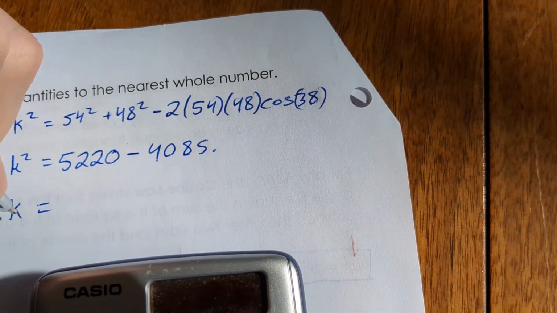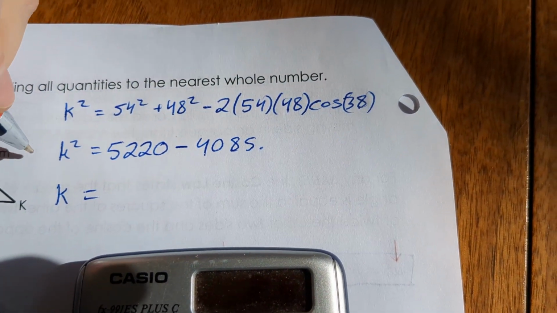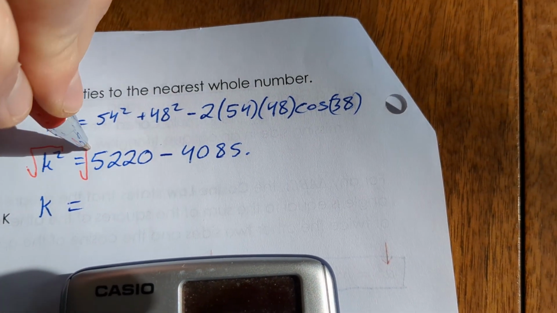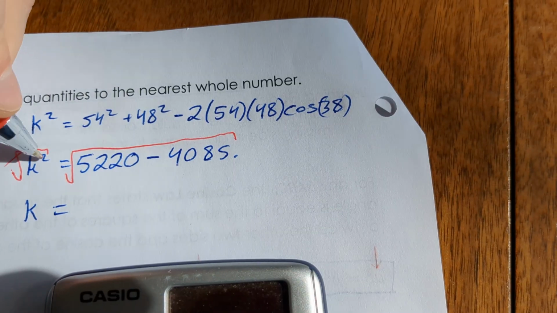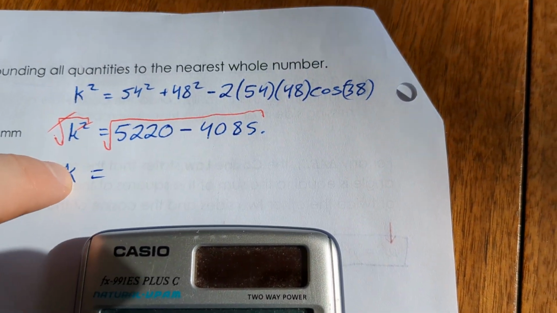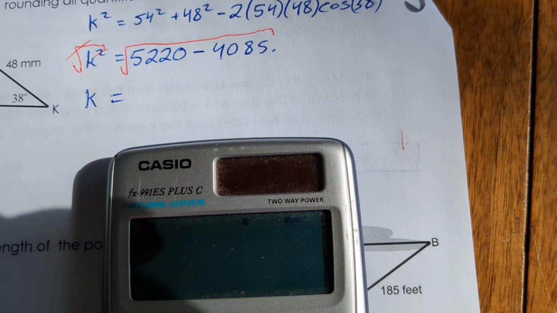Okay. And we know we're going to have to square root this after we subtract. So let's just do that in this step.